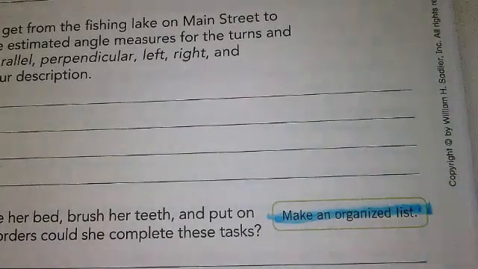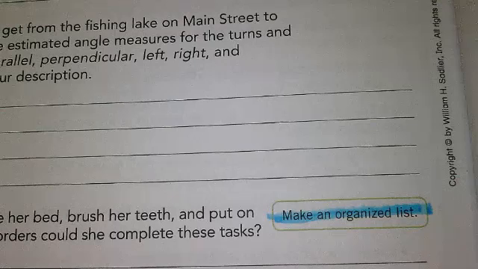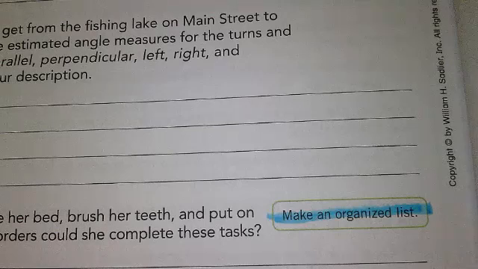Can anyone remind me what an organized list is? Anyone remember what that would look like? Everly? It's like make your bed, brush your teeth, and then put on your shoes. Yeah, it's like when you'd get a problem that said, like, Mr. Wilkie had to teach PE, mow the lawn, and watch a movie, but he could do them in any order, so making lists. You would say, oh, he could teach PE, mow the lawn, watch a movie; teach PE, watch a movie, mow the lawn; mow the lawn, teach PE, watch a movie; mow the lawn, watch a movie, teach PE; watch a movie, mow the lawn, teach PE; watch a movie, teach PE, mow the lawn. Right? Like, you make that organized list.